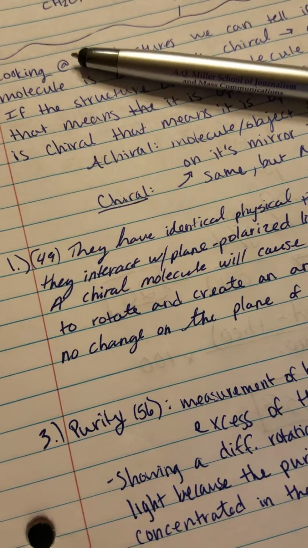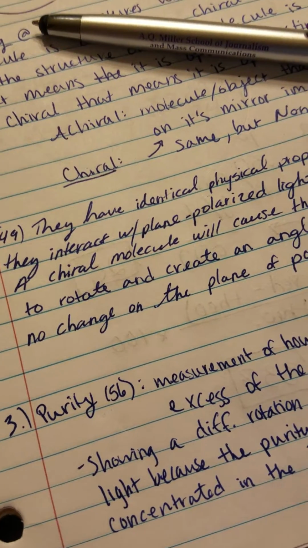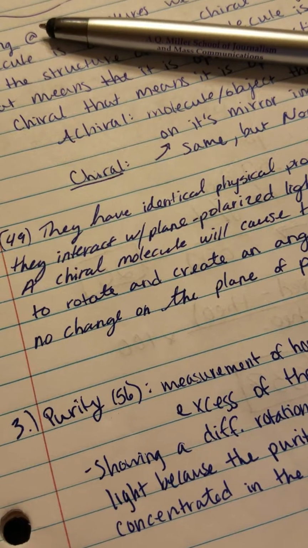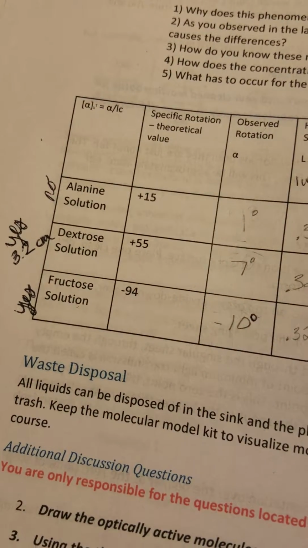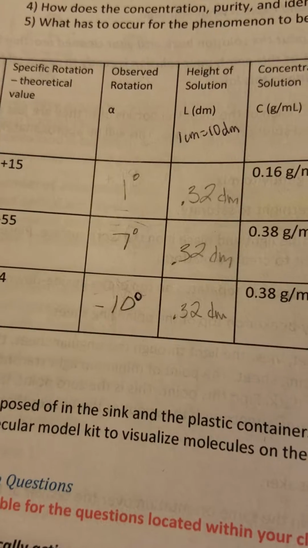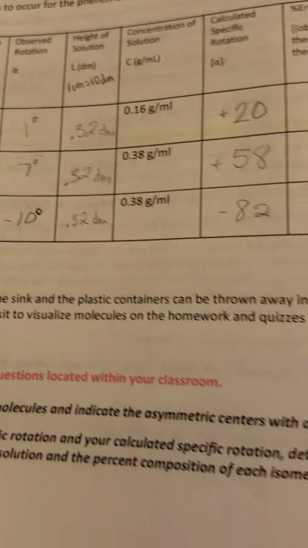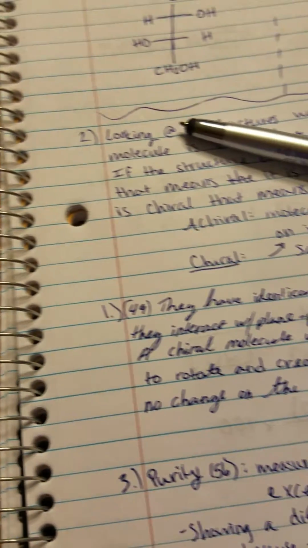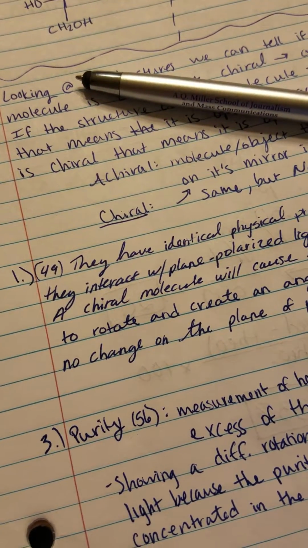Because once again, from question 1, we now know that chiral structures cause rotation in light, and rotation in light means that they're optically active. So by looking at the structure of dextrose and fructose and seeing that there is an angle that I was able to measure from the rotation in light, that tells me that they are chiral and that they are optically active.